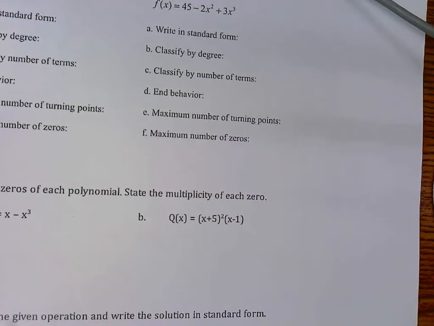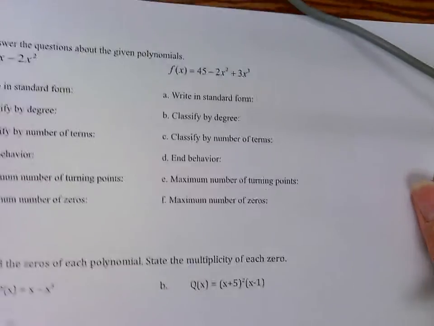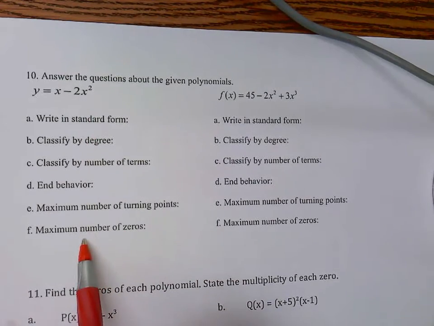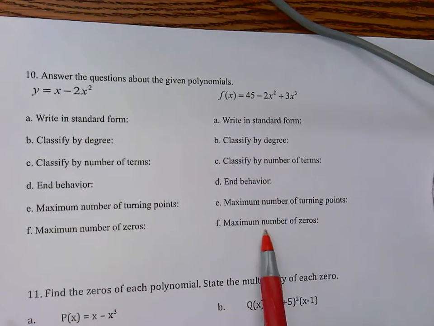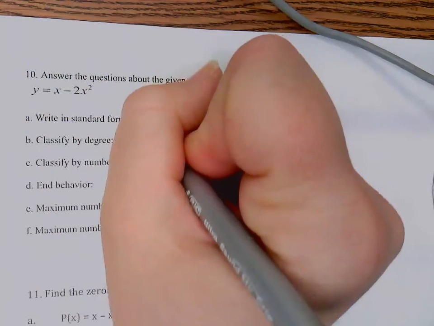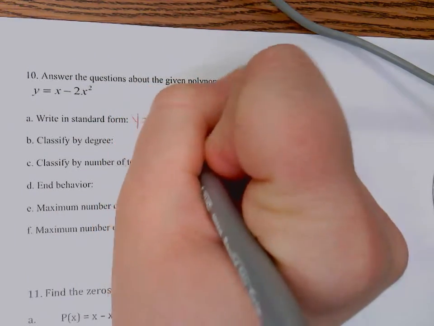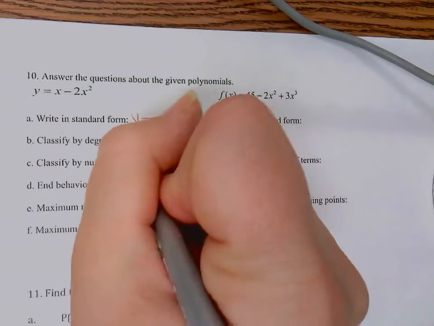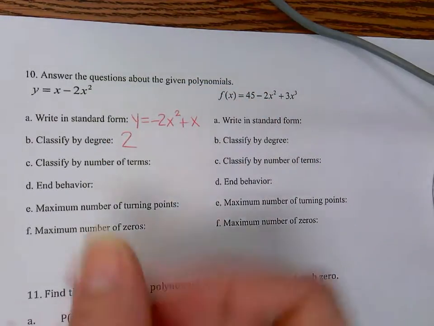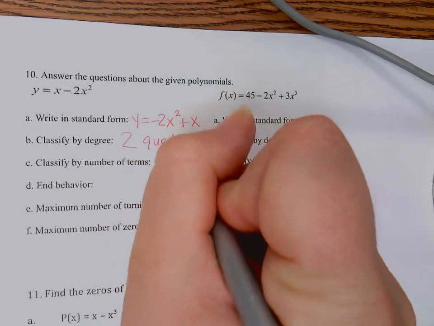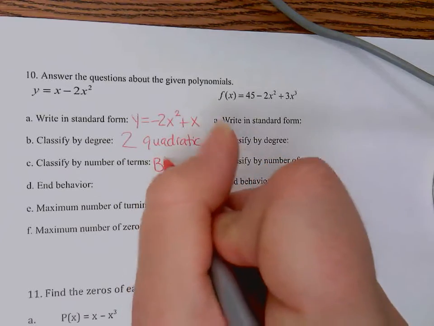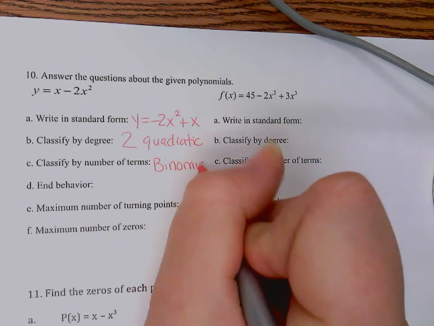In a quick review of polynomials, I will do this first side and then you can pause the video and try this side and make sure that you understand it. Writing in standard form, so I would rearrange negative 2x squared plus x. This is a degree of 2, so that would be quadratic, I should write. Classified by number of terms, it has 2 terms, so binomial.